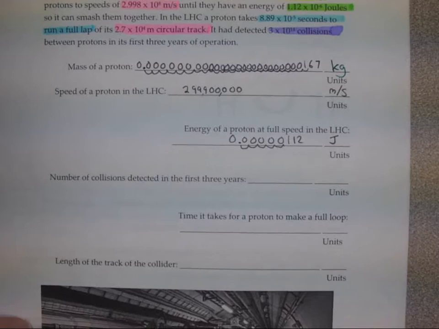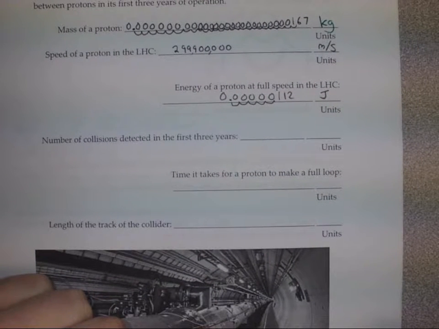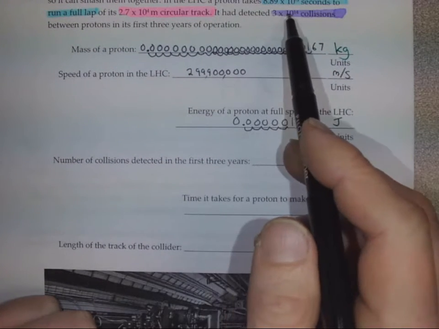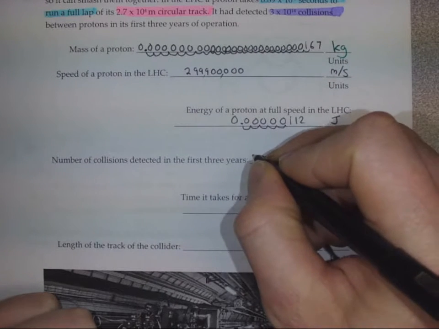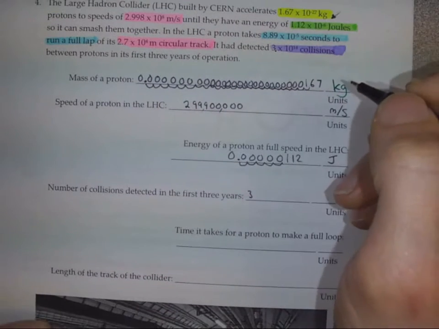All right, where are we at here? Number of collisions in the first 3 years. Okay, so they had an awful lot of collisions. All right, so it's 3, and we're just going to take the decimal place that would be right to the right of that 3.